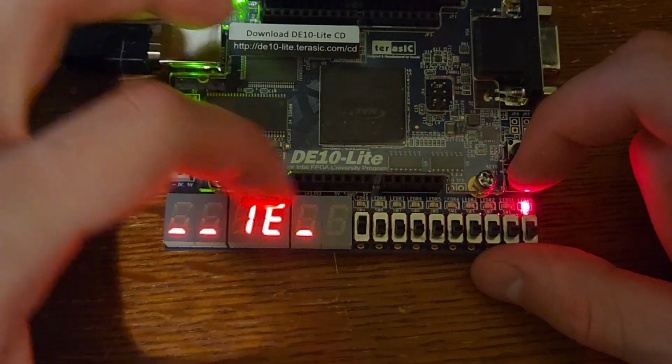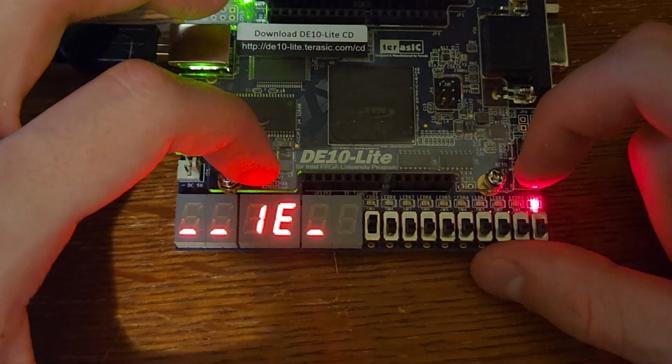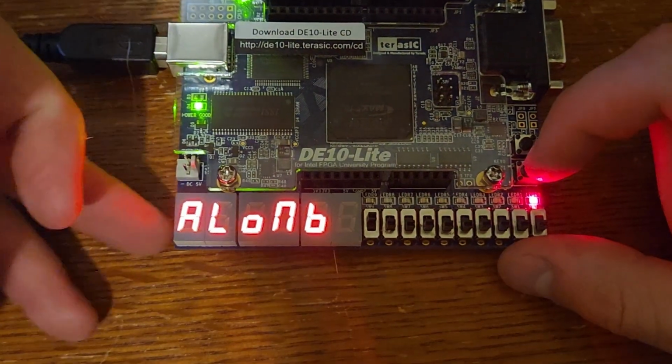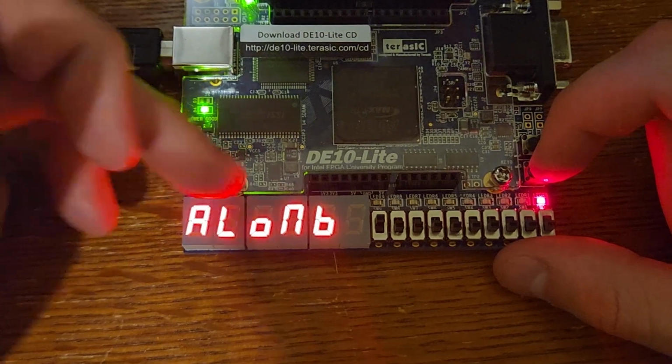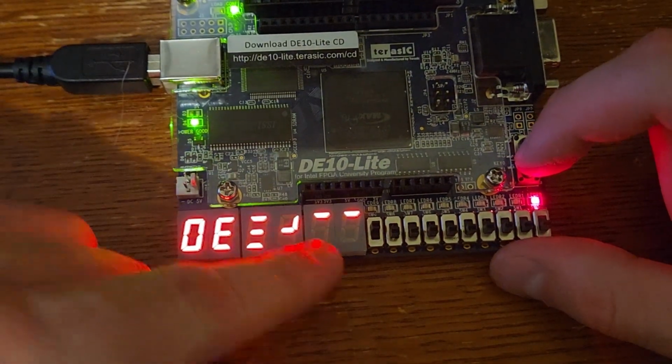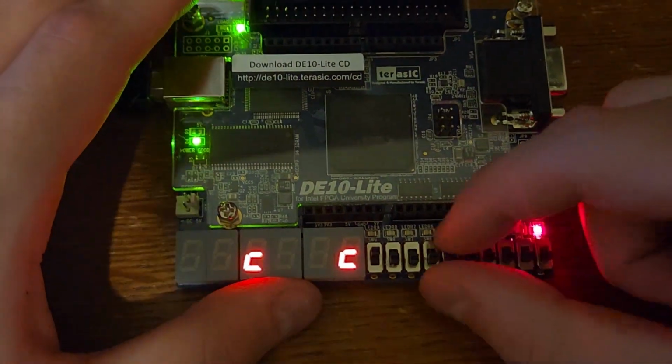We have the board state. We only have the letters I and E. That's all we know about the word. And then these are all of the letters we have guessed. We've guessed A, L, O, N, B. Then here's our Hangman. He only needs one more leg before he's completed.